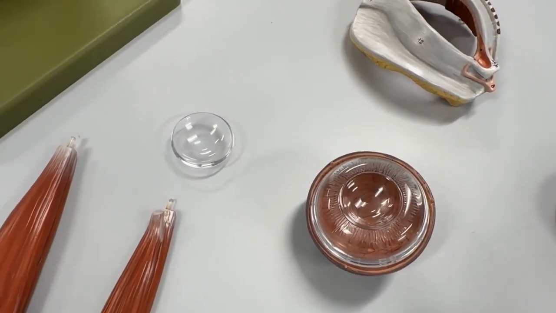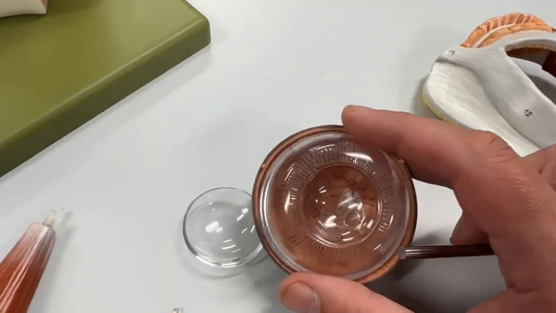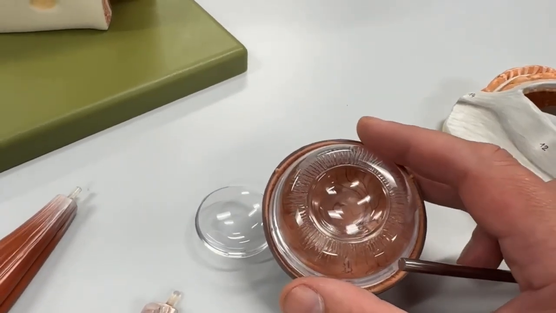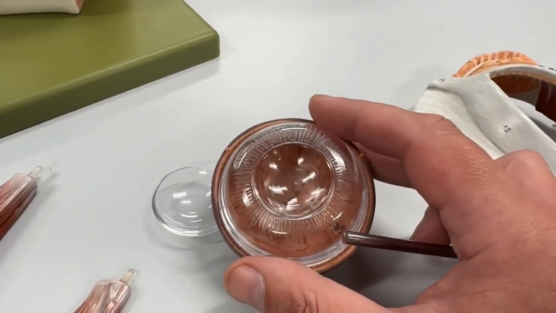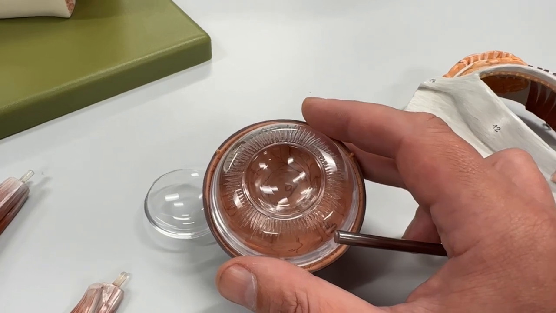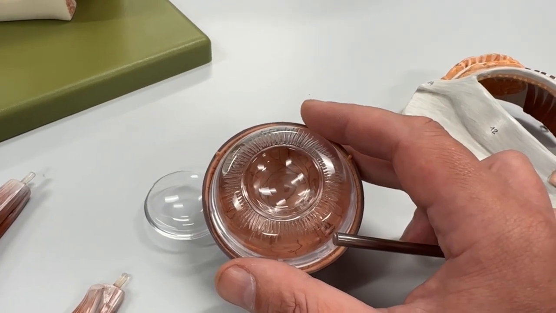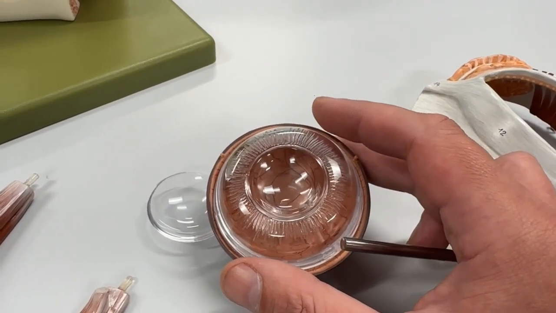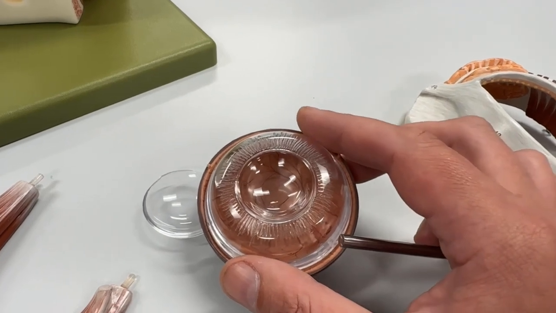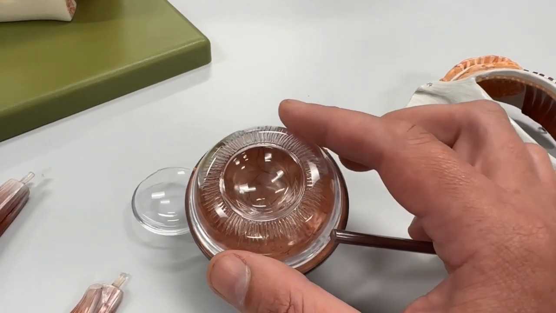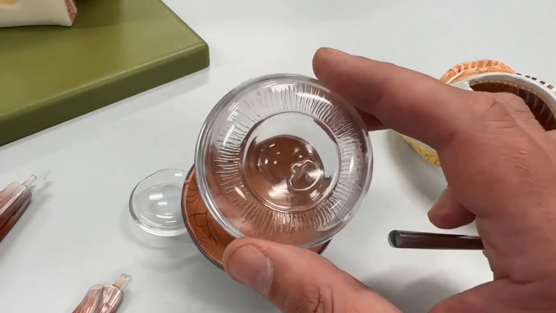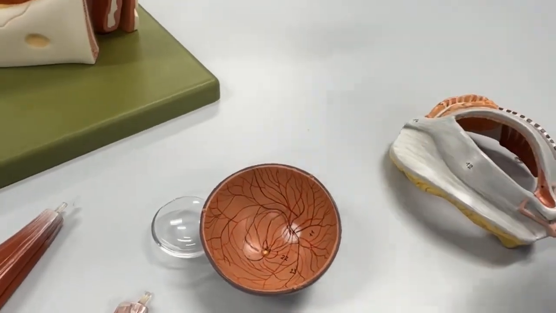Posterior to the lens will be where we're going to find the fluids of the eye. So there's going to be what's called aqueous humor more anteriorly and vitreous humor more posteriorly. They can't fill the model with fluid, so instead they make it out of plastic.